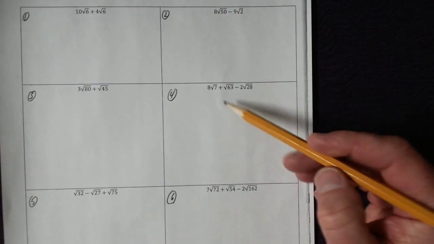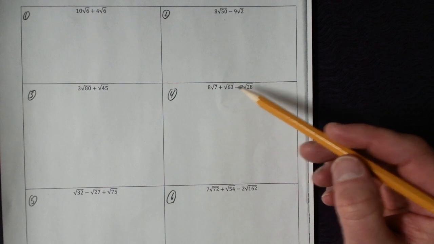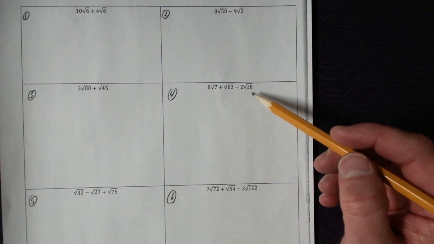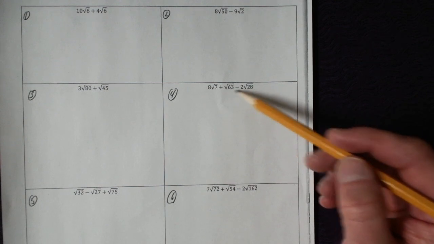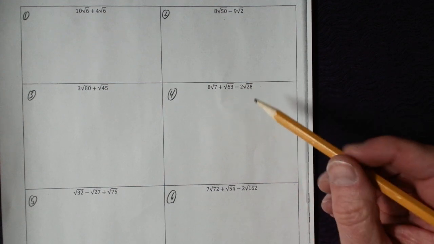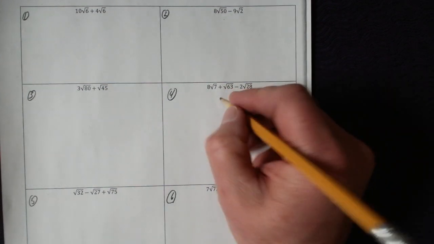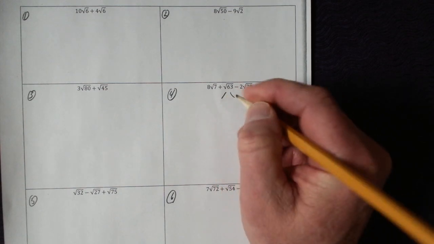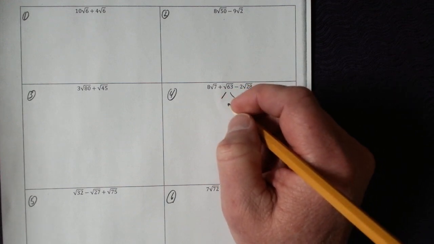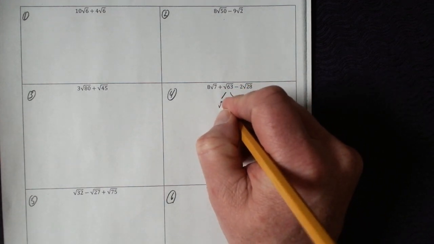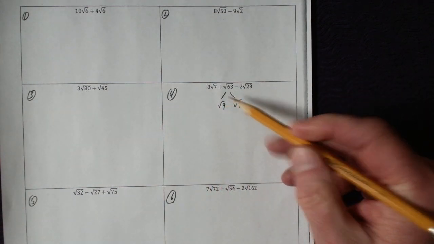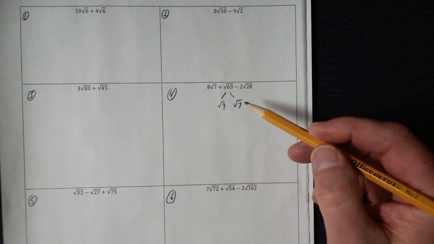Let's look at it. I've got an 8 radical 7. I've got a radical 63. I've got a minus 2 radical 28. So I'm looking at these two, and they don't look like they're simplified. This one does. So what I want to do, I want to work with the 63 first. And when we simplify it, we have to find the highest factor that is a perfect square. So I'm thinking 9 times 7 is going to work. And I already see these two 7s line up together, so that's a good sign.